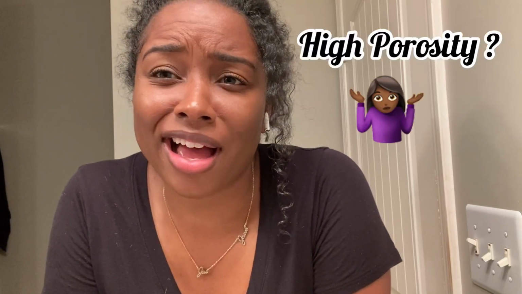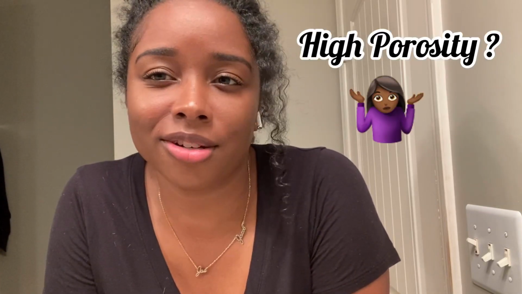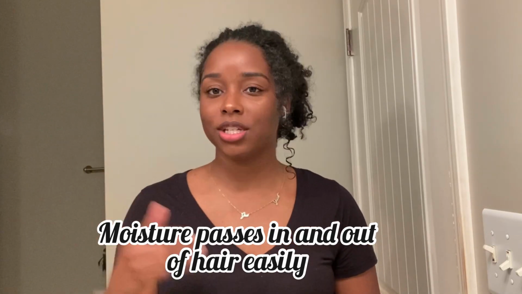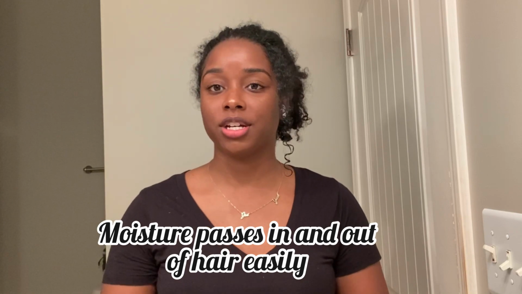All right, y'all, so after about 2 minutes, my hair went straight to the bottom. So I guess that means I got high porosity hair. I don't know. From what I read about high porosity hair, it means that your hair is able to absorb water faster, but it loses moisture fast as well because the cuticles or something are open. It's like gaps in your hair or whatever. So I guess I got gaps in my hair.